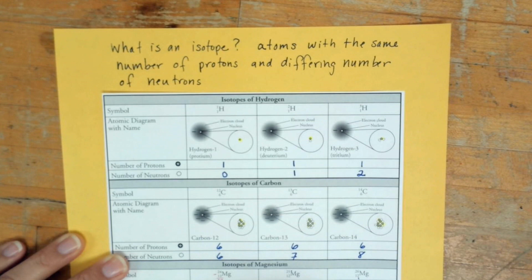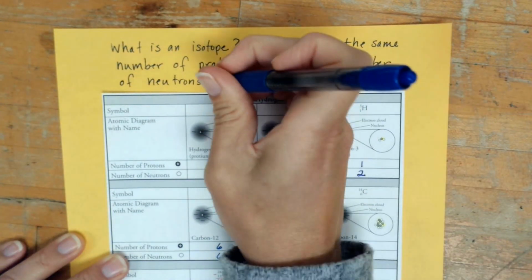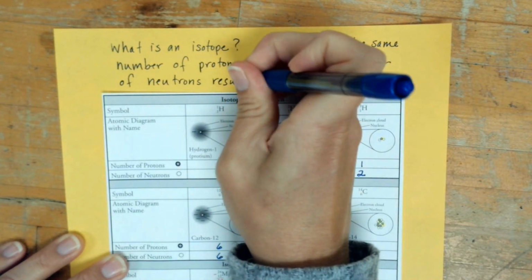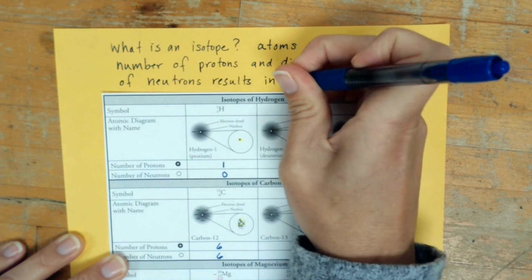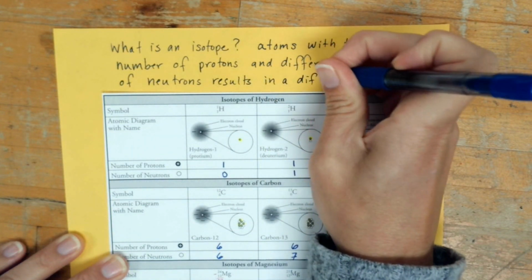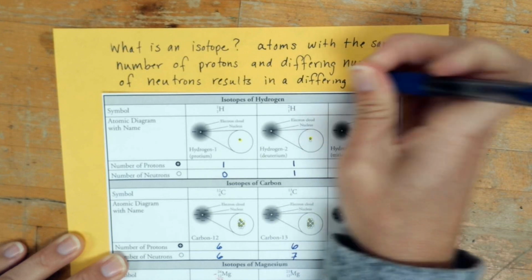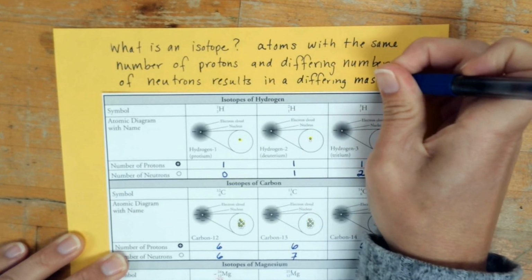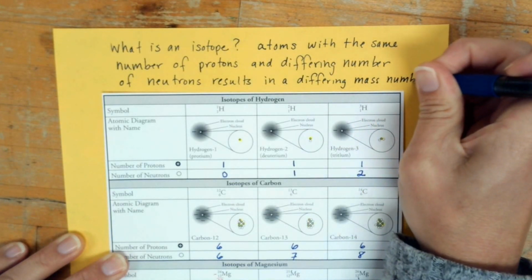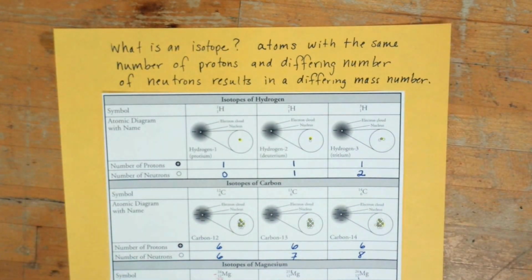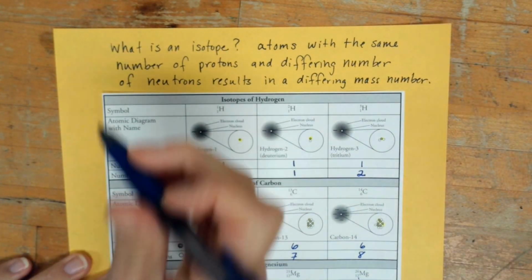And the differing number of neutrons results in a differing mass number. Okay, that's what an isotope is.